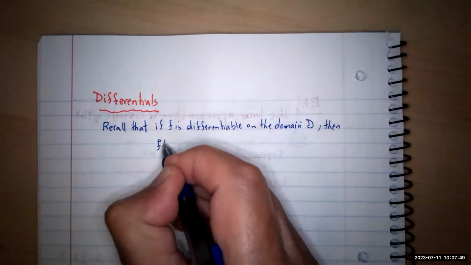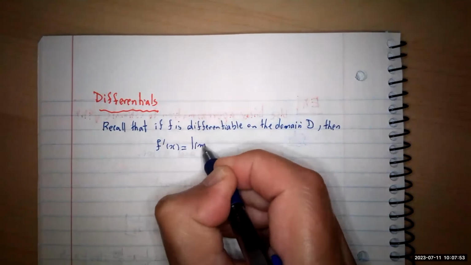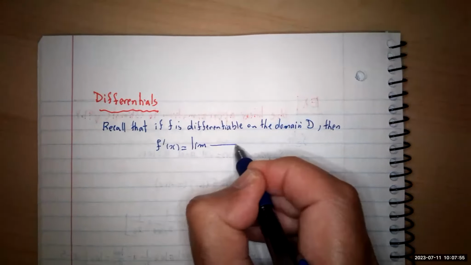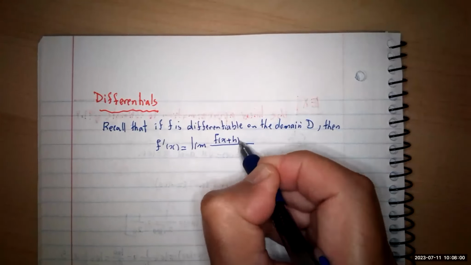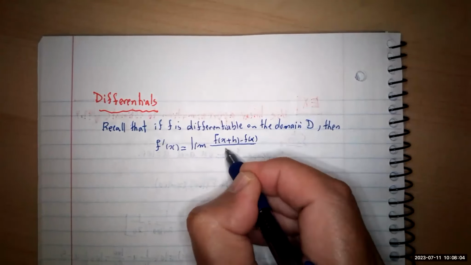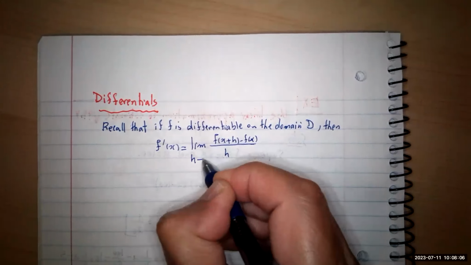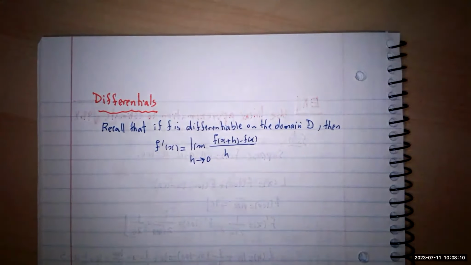Remember, f prime of x is equal to what? It was equal to the limit of, that was the definition that we used, f of x plus h minus f of x, divided by h, as h goes to 0. That was the definition of a derivative in the form of the rate of change.